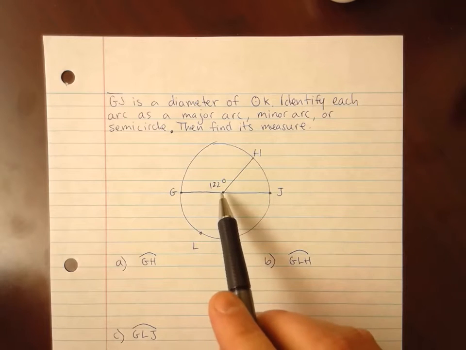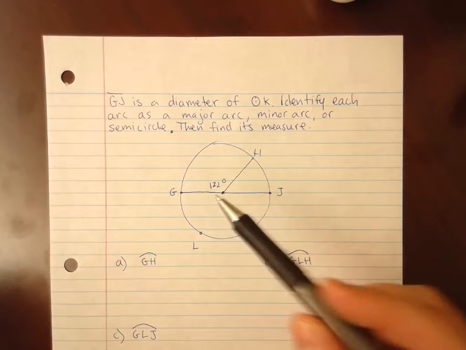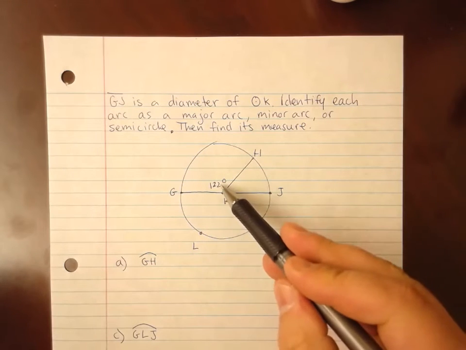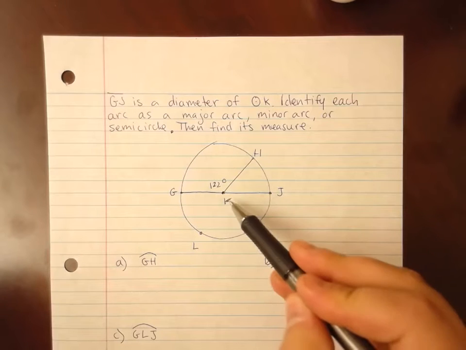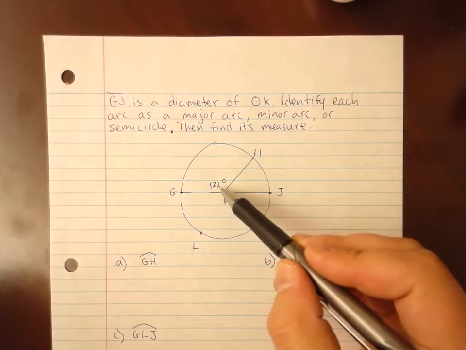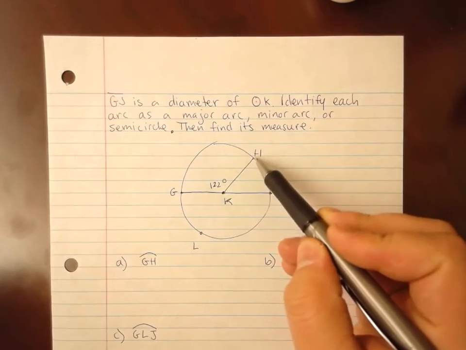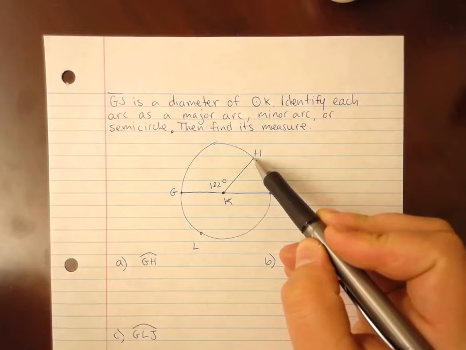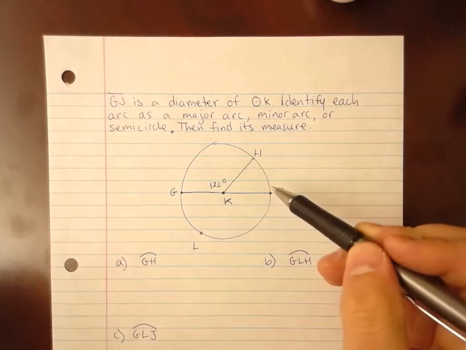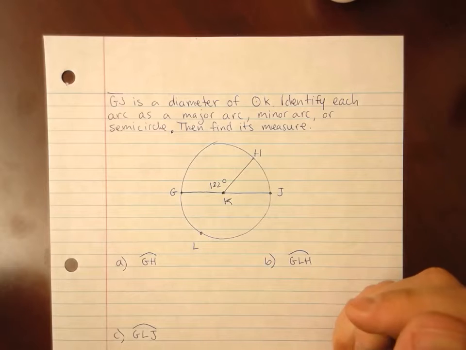And because this is a central angle, and I know it's a central angle because the center, oh, I should have labeled this as circle K right here, because the vertex of this angle is located on the center of the circle. And if the central angle is 122 degrees, then the arc measure from G to H is also going to be 122 degrees. Remember that all the way around the circle is 360 degrees. So this arc measure is just a part of that total 360 degrees.